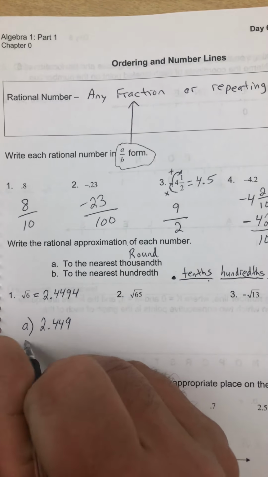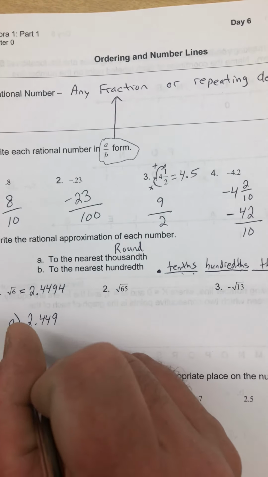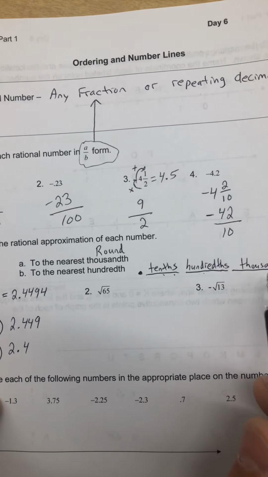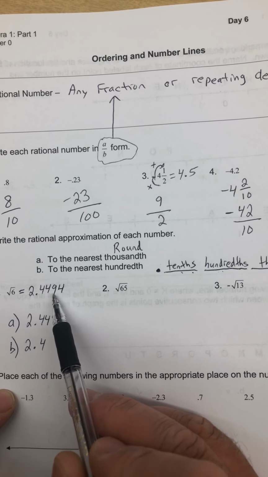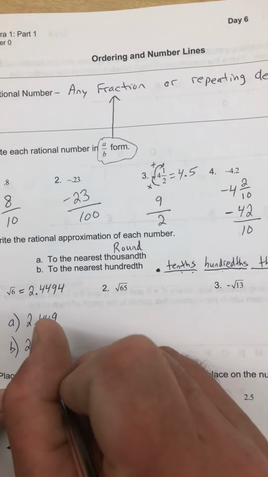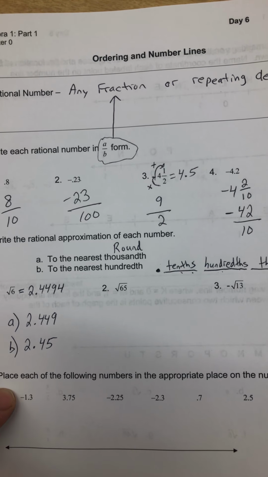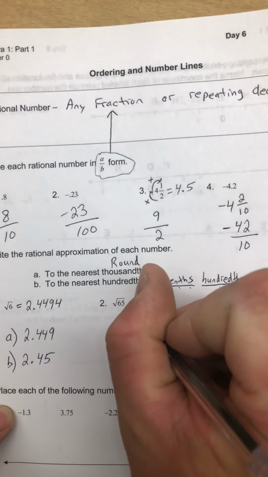For part B, though, a little bit different. To the nearest hundredth, so we're doing tenths, hundredths. So this is going to be 2.4, and I have to look one place beyond it. So look toward the thousandths place. So does that 9 round up my 4? It does, right? 9's high enough to round this up, so this will be 2.45. All right, been a while since you did any rounding, probably. Number 2, the square root of 65. Again, right off the calculator.